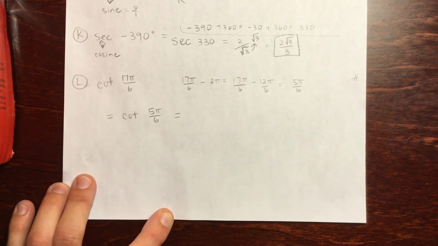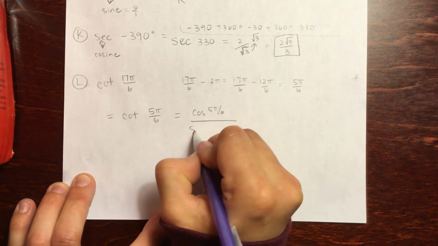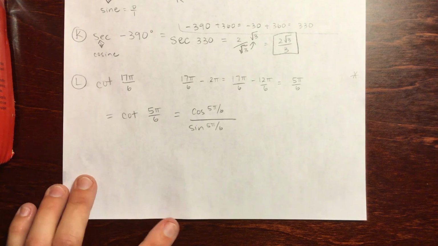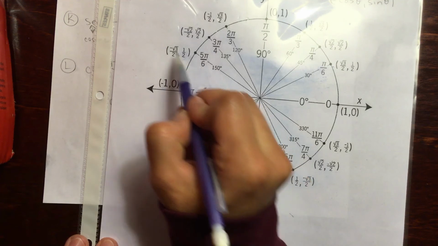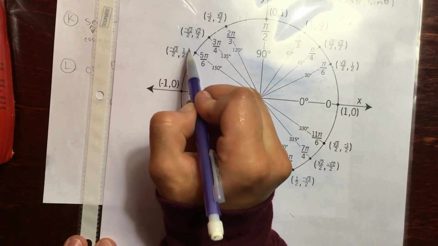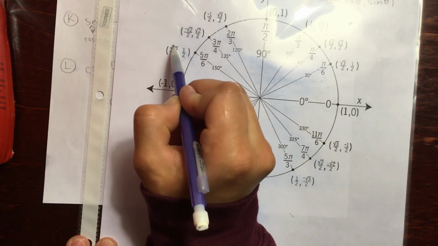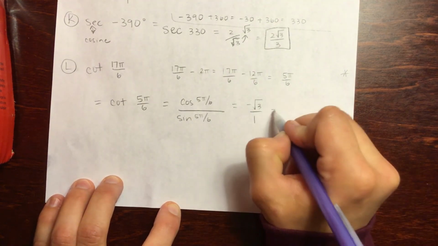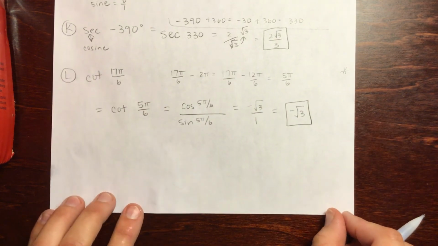Cotangent is cosine over sine. And just like we did with tangent, we only have to look at the numerators. So let's go to 5 pi over 6, cosine, sine. And we just look at the numerators. So negative square root 3 over 1. And then because it's silly to write that over 1, our answer is just negative square root 3.